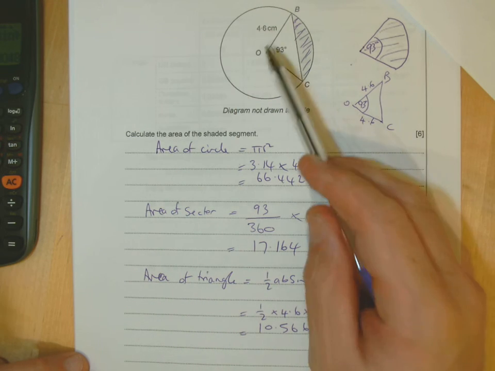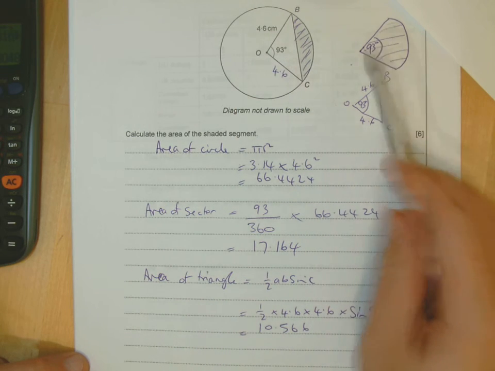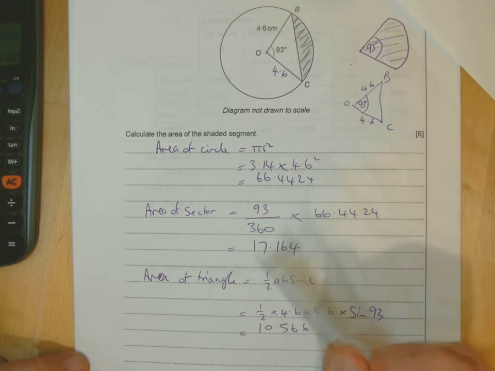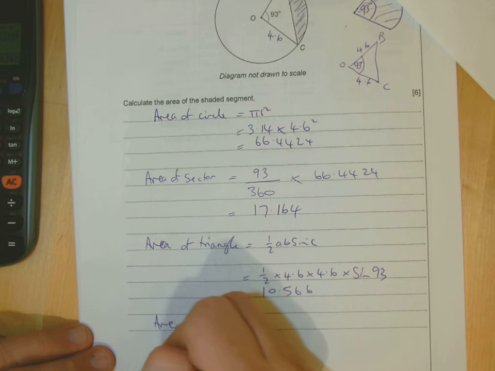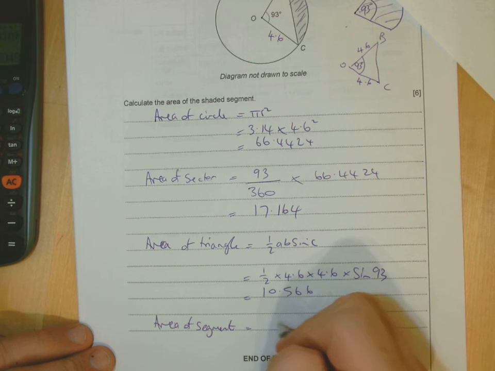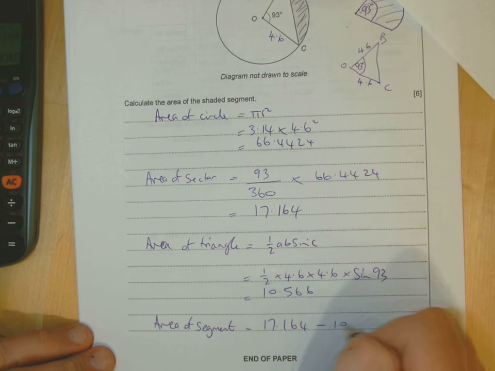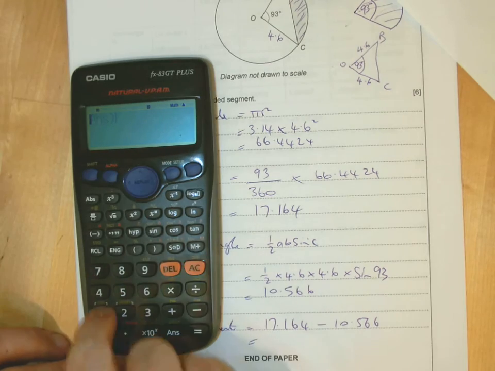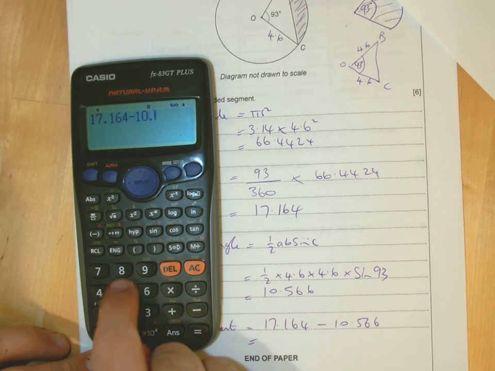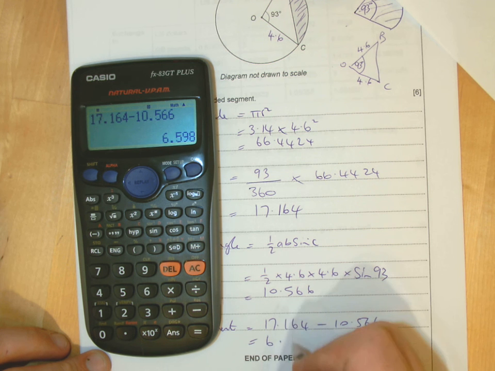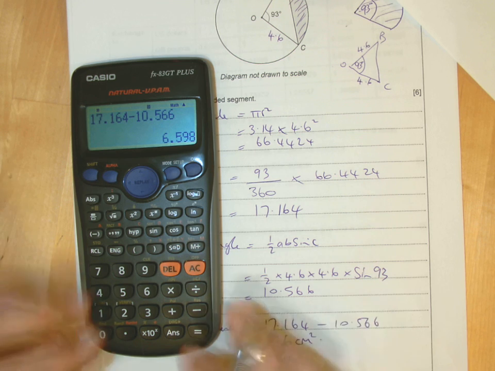And then of course I've got the area of the triangle, and the area of the sector, so you just cut away the triangle from the sector, and then you get the segment. So the area of the segment will equal the 17.164, obviously the bigger one, take away the smaller one, 10.566, and I get the answer 6, and we'll go for 1 decimal place, 6.6 centimetres squared, and that's it.